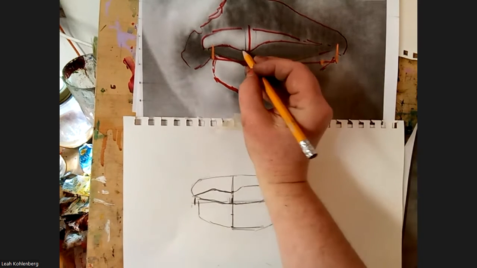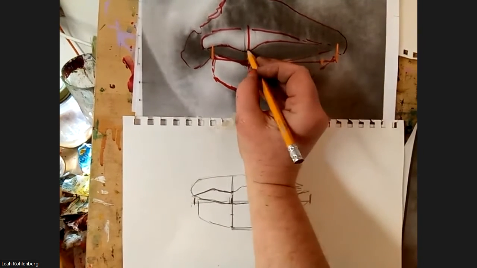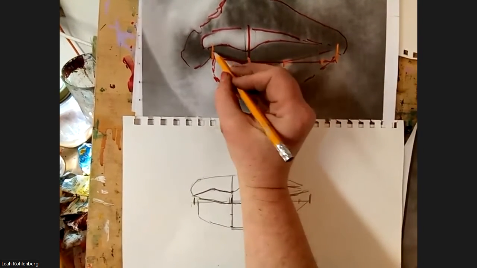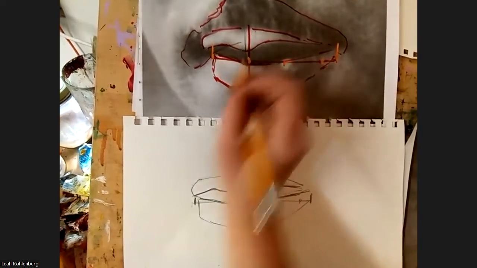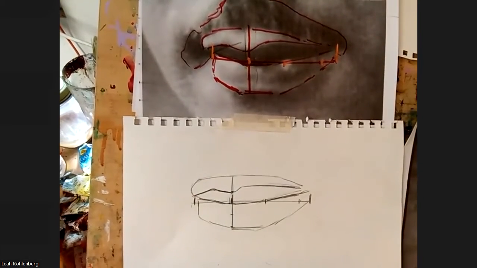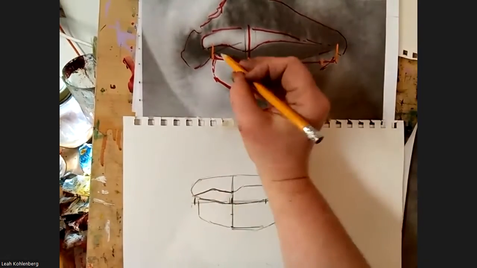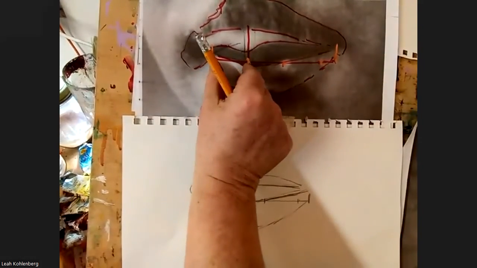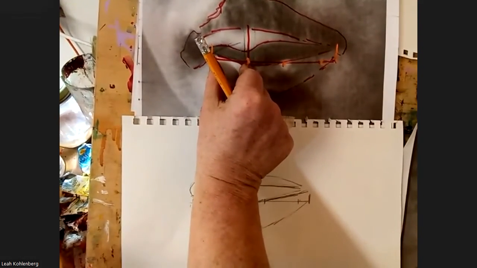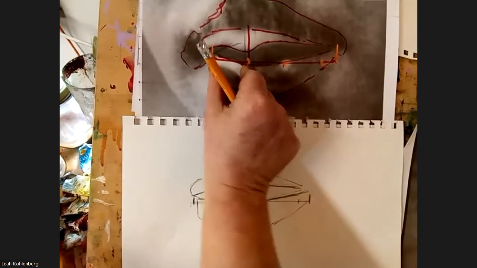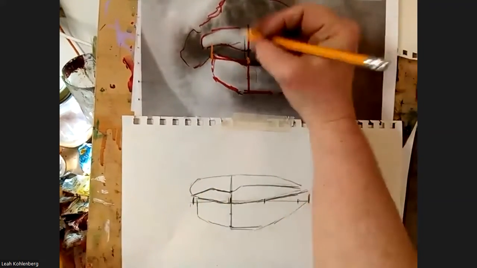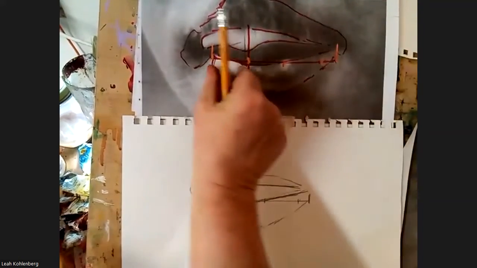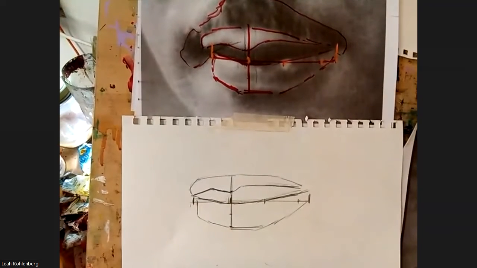Okay, Paul, pay attention to the shapes, please. You drew it like that, and that's not what's happening. Pay attention to the shapes. Also, this needs to come farther in. You have it here. Really, it needs to come farther in. There we go.